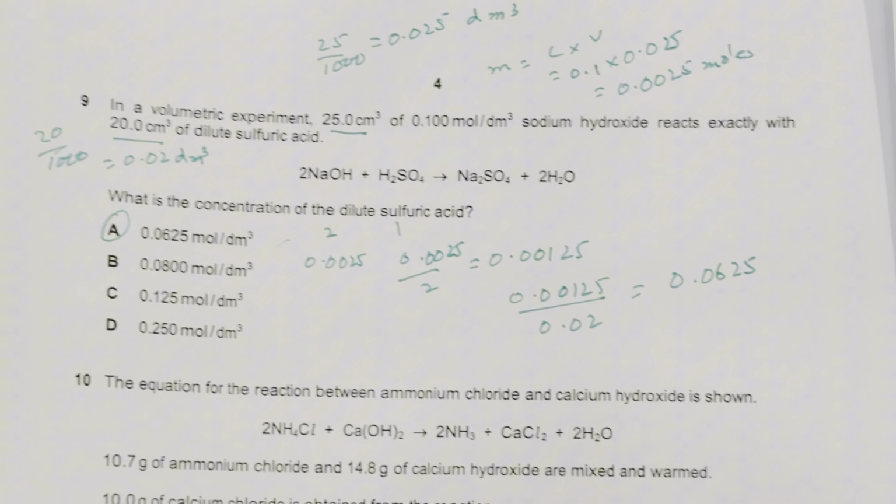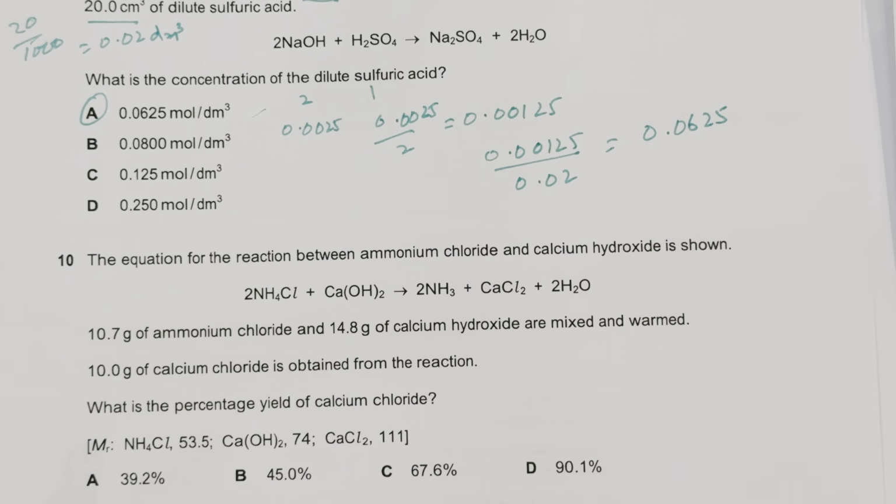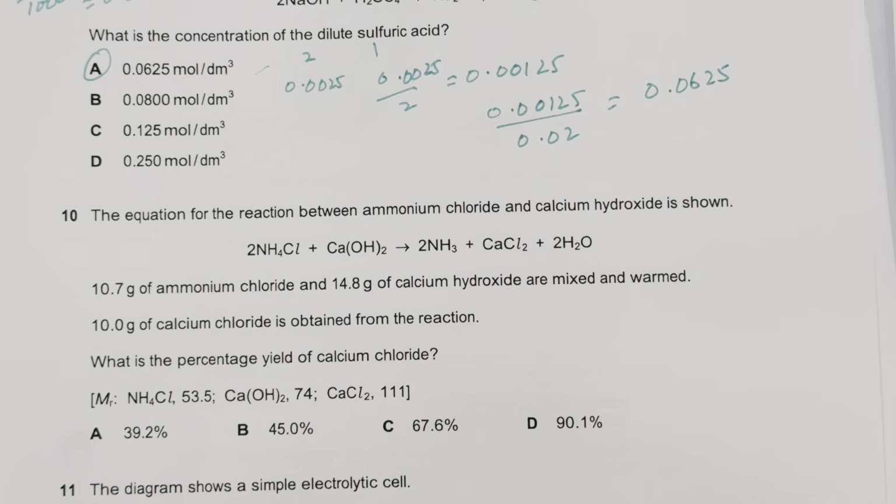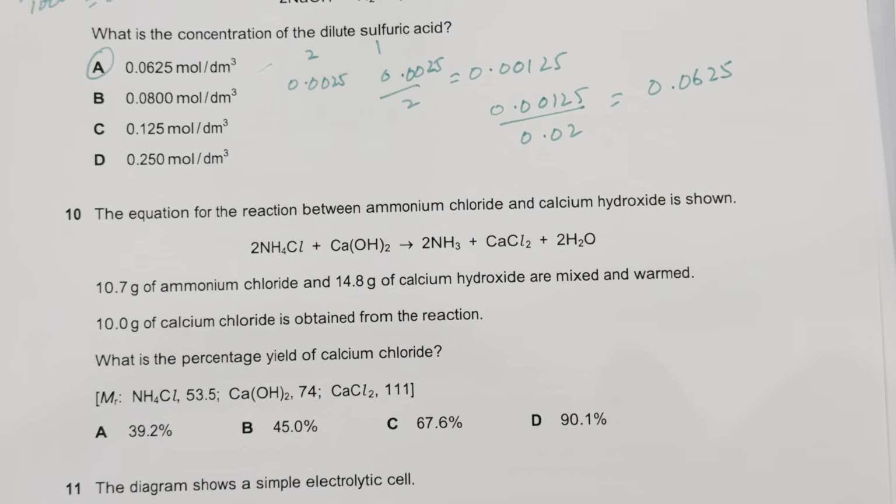Again, this part is from the moles topic. The equation for the reaction between ammonium chloride and calcium hydroxide is shown. 10.7 gram of ammonium chloride and 14.8 gram of calcium hydroxide are mixed and heated. 10 gram of calcium chloride is obtained from this reaction. What is the percentage yield of calcium chloride?